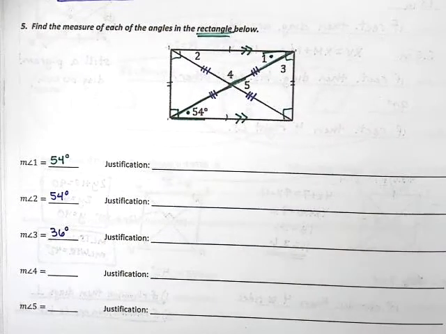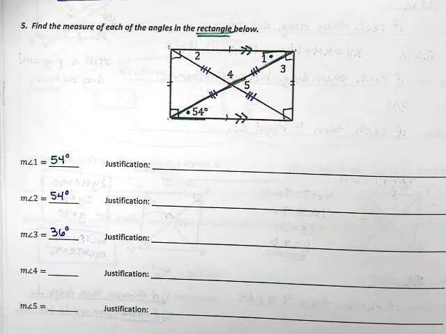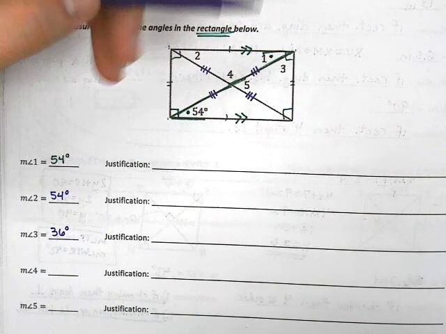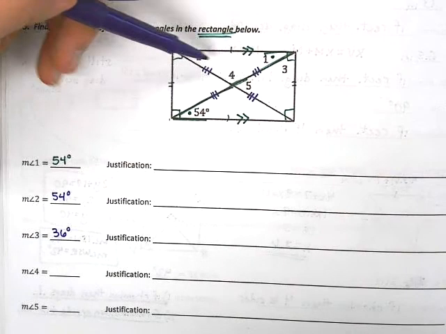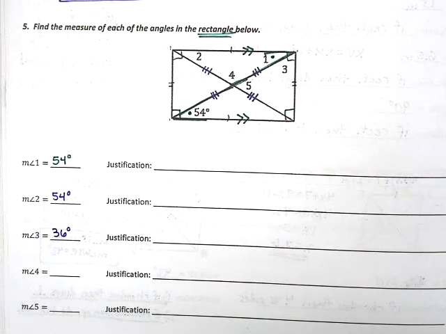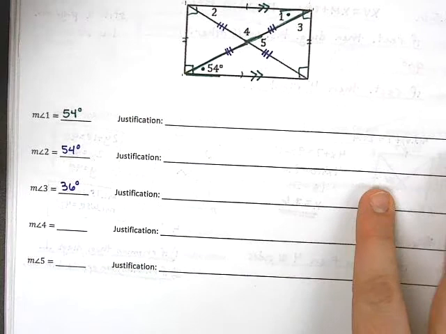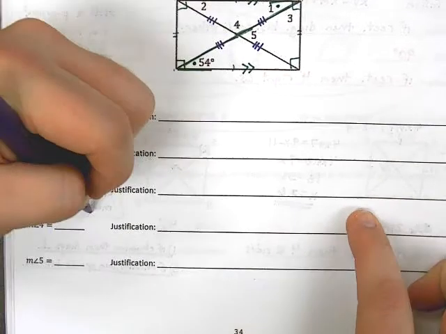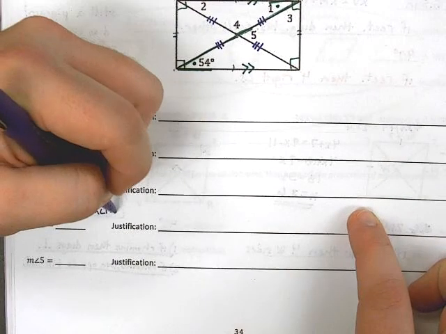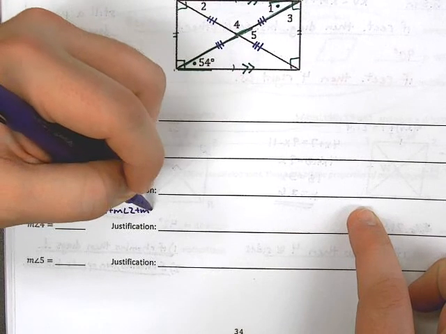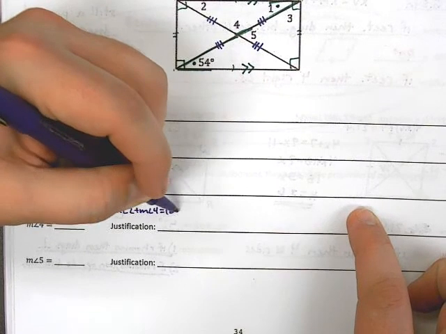All right. For 4 and for 5, there's a couple of ways. For 4, I would strongly encourage you to understand that if you have angle 1 and angle 2, you can easily get angle 4. And why is that? Well, because measure of angle 1 plus measure of angle 2 plus measure of angle 4 must equal 180.